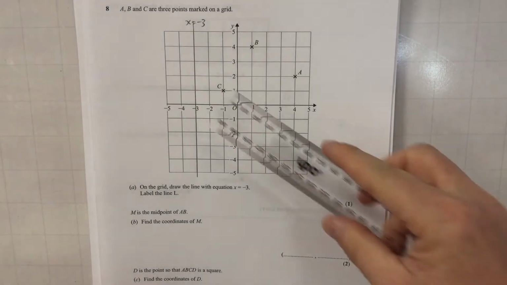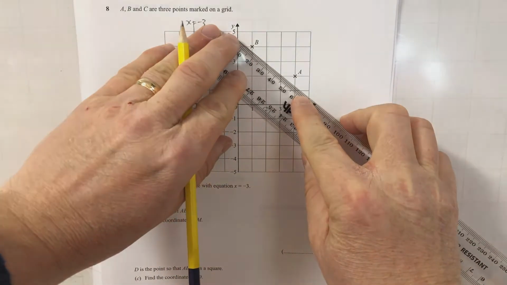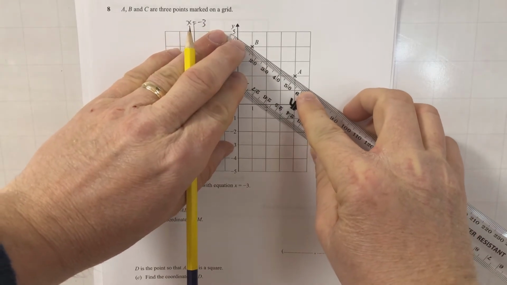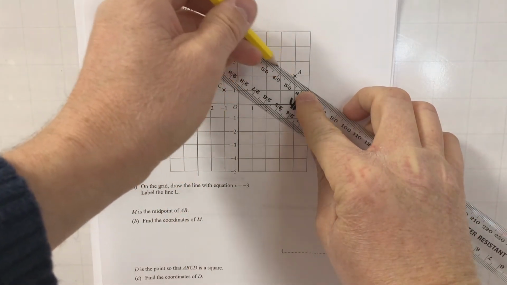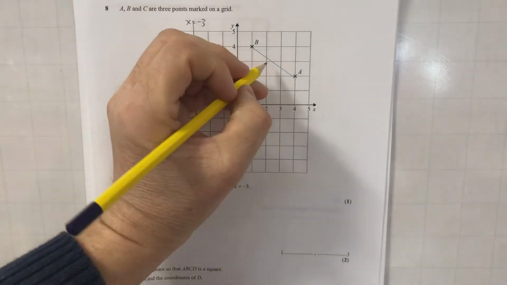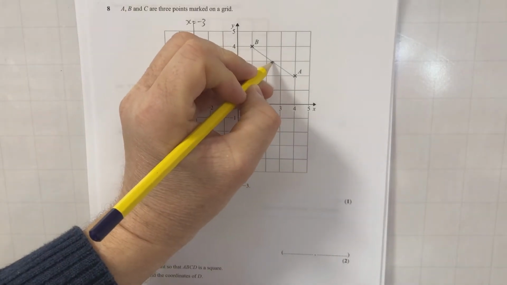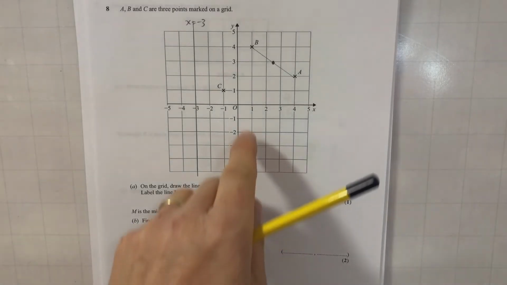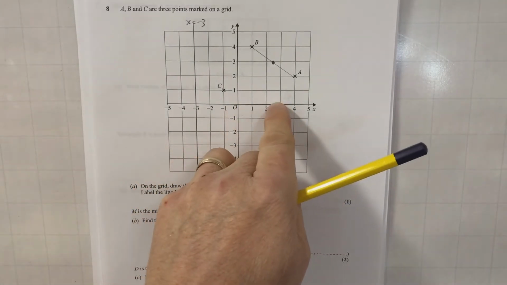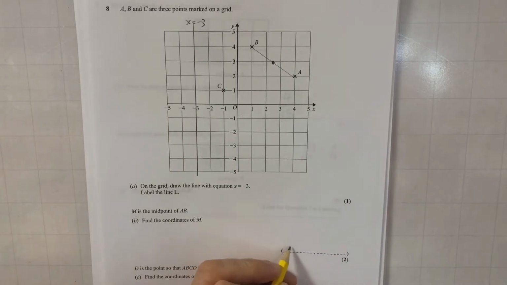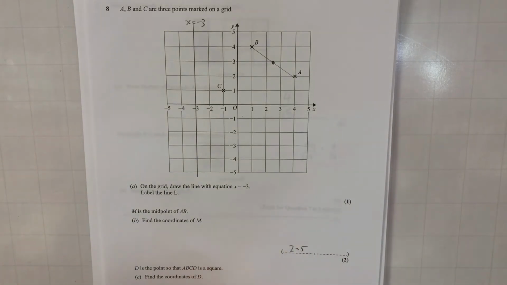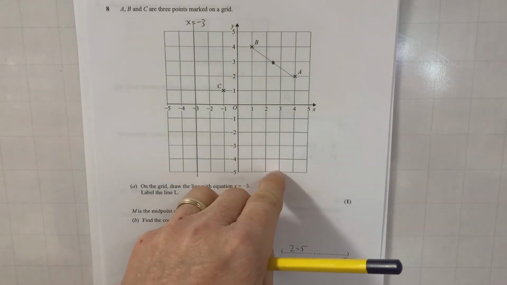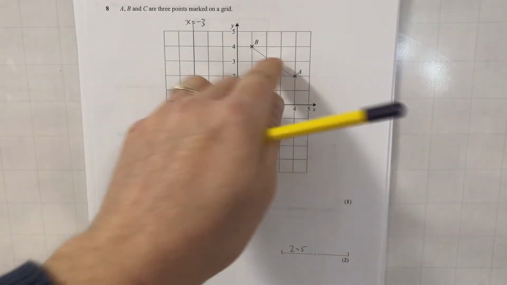The midpoint of AB, so there's A and there's B. And the middle of that is there, which is across at 2.5, and is up at 3.